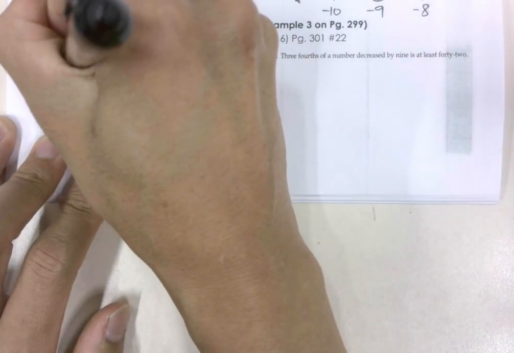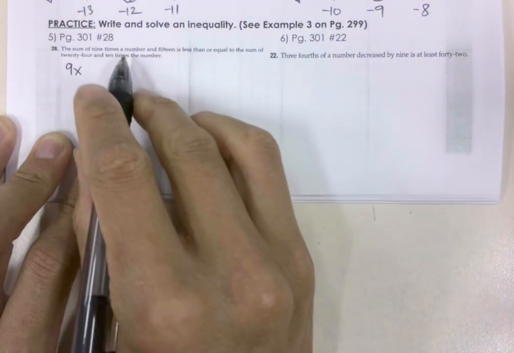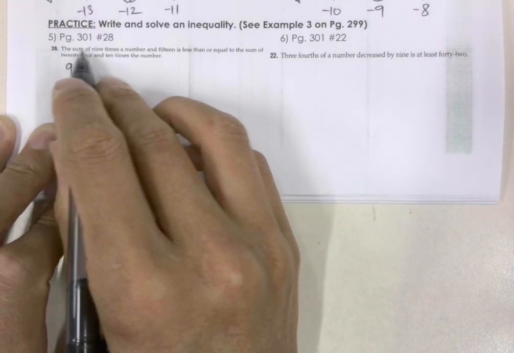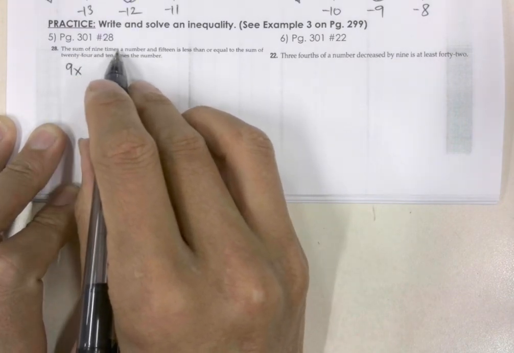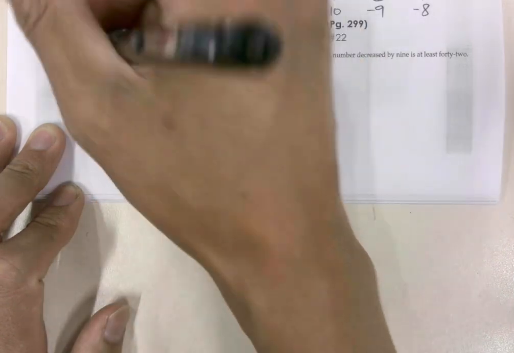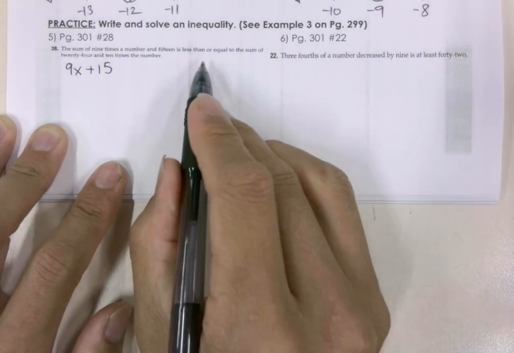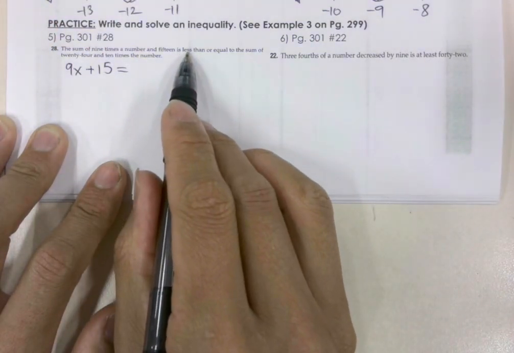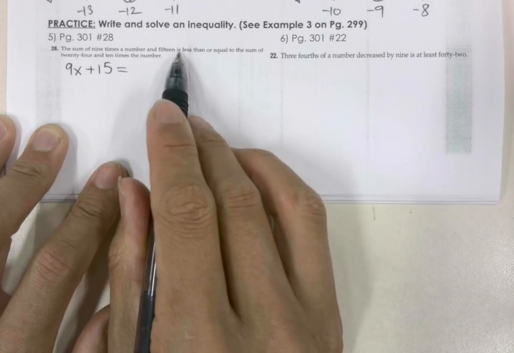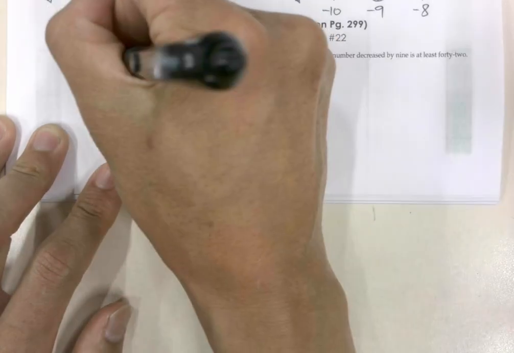going to be 9x. And so here we have the sum of 9x and 15. So we're going to add 9x and 15. Is less than, oh, I'm sorry, it's not an equal sign. Is less than. So I'm going to go like that.